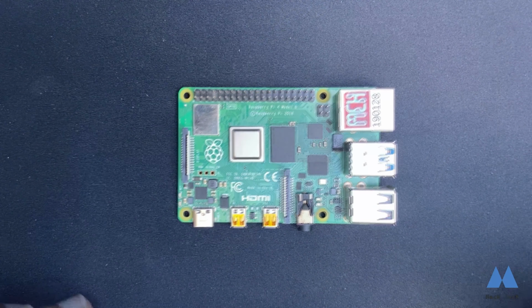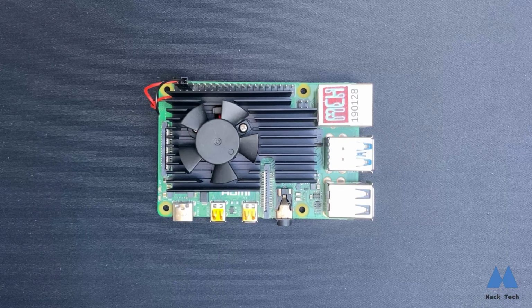Now let's add a heatsink to the board. This is the heatsink with a fan.